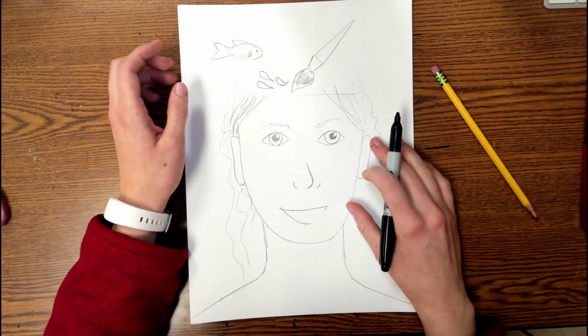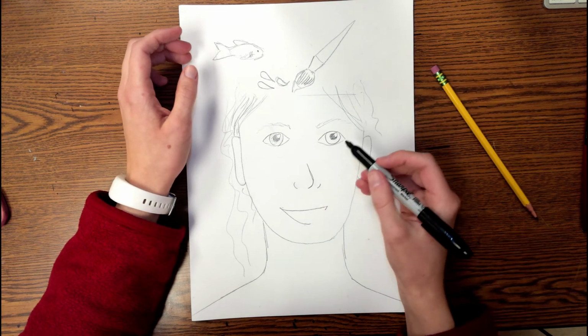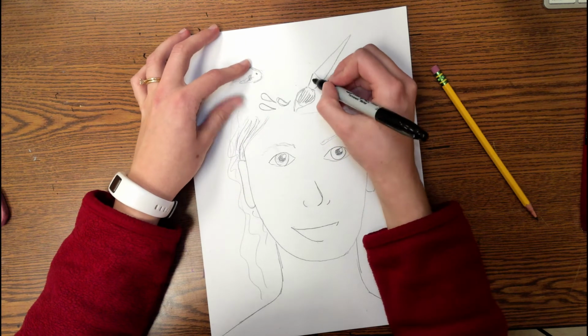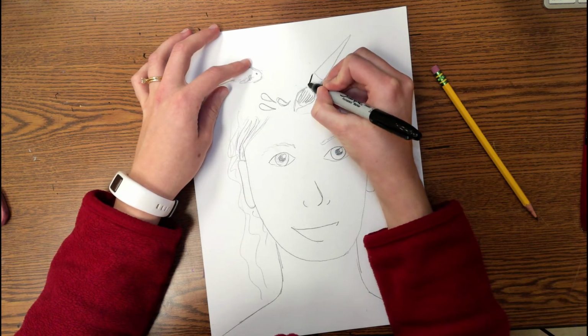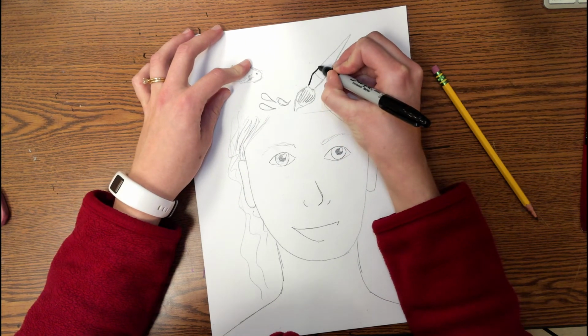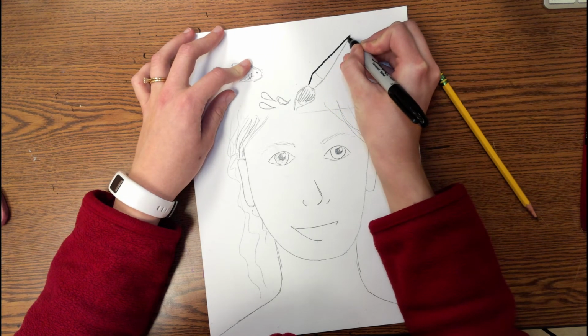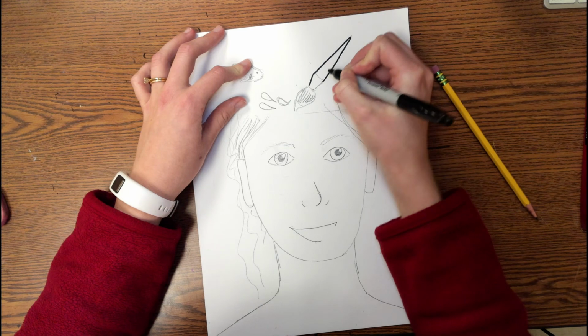When you do start to trace in marker, it's going to be really important to work slowly and carefully so you can stay on top of the lines you drew. So when I'm tracing with marker, I would really slow down so I can follow the lines I've traced and do my best careful artwork.